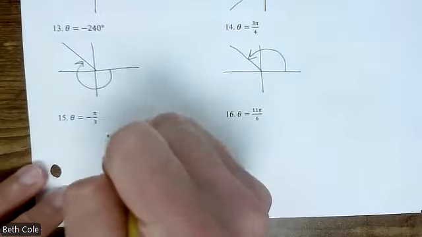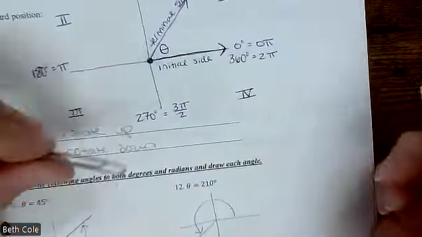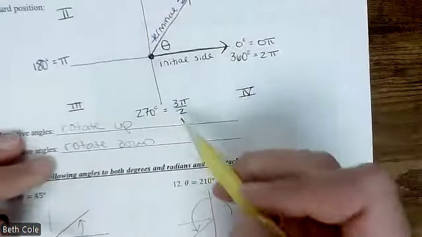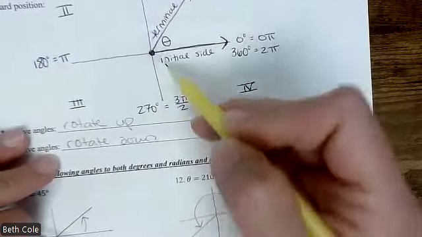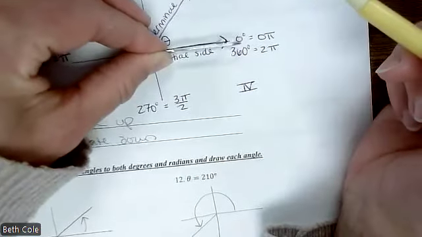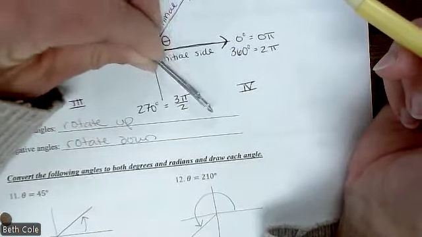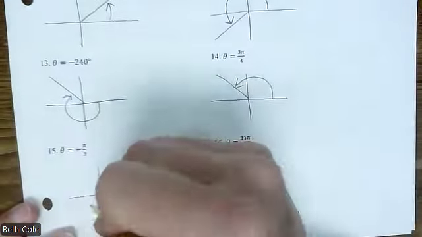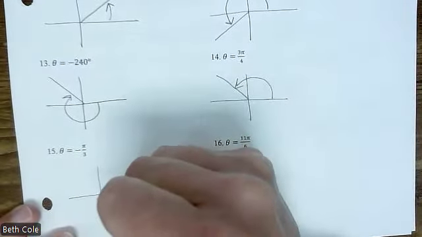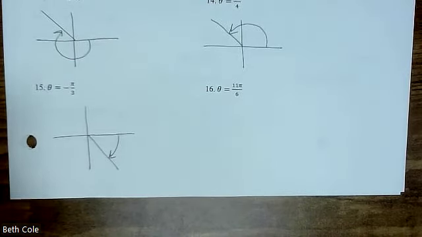All right, negative 1/3. Let me pull this back up here. We're going to go backwards this time. This would be negative 1/2 if you go down to here. That's negative 1/2. So if you only go negative 1/3, what quadrant are you going to be in? 4, good. And you went backwards, so it's going to look like this. Again, you just need the quadrant and the direction. We're not going to get out a protractor and measure these. It's not going to be perfect, okay?